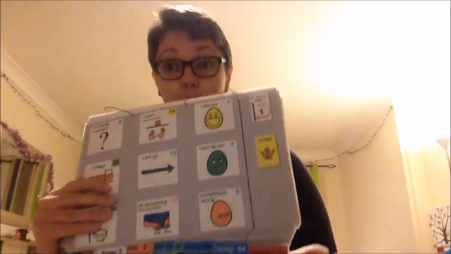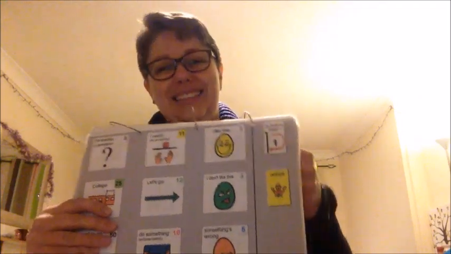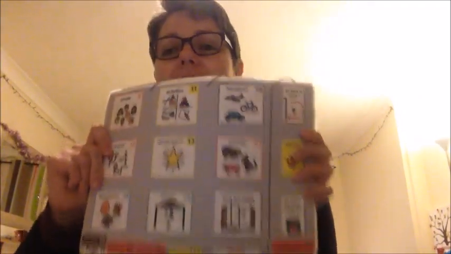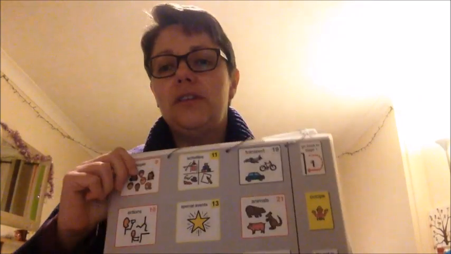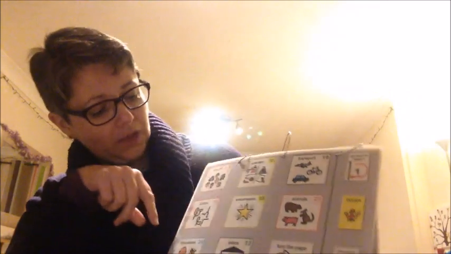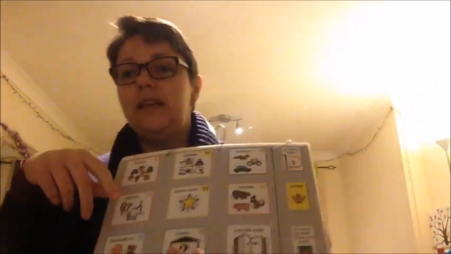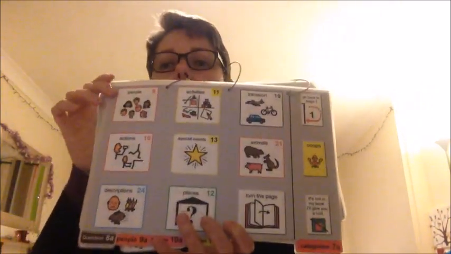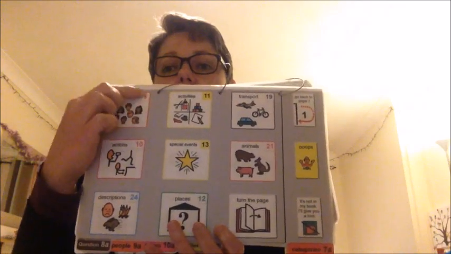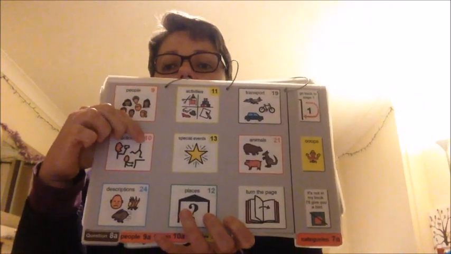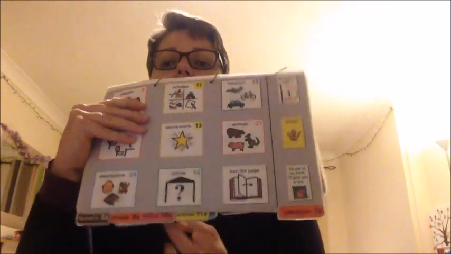So categories, it's easy to find. It's the only one that comes all the way to the left side of the page. So that's quite nice. Go there, got categories. This has got all of the things in there. So we've got activities, special things, people, actions, descriptions, places, all of those things. So there should be a link, and again the number is in the box in the corner. That will tell you which tab to go to.